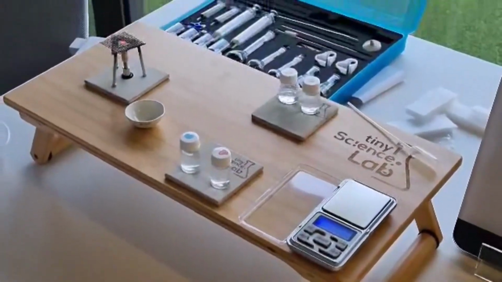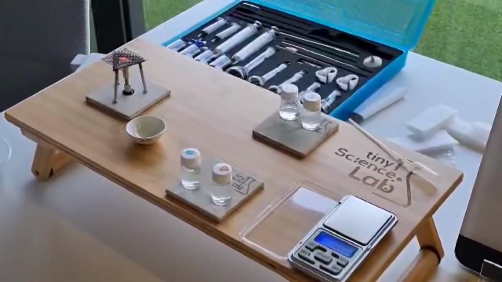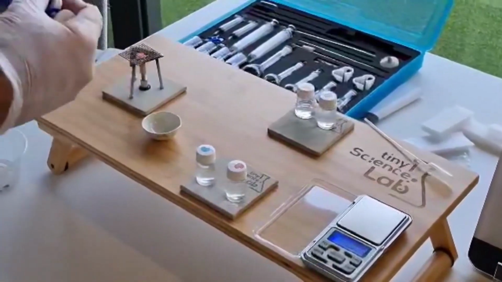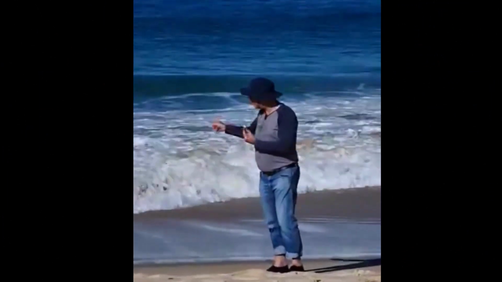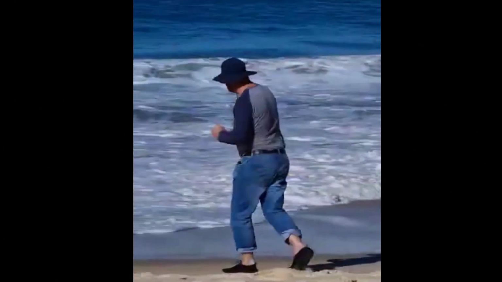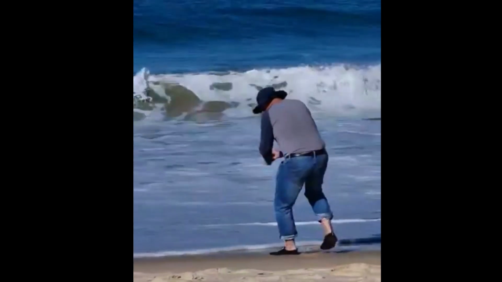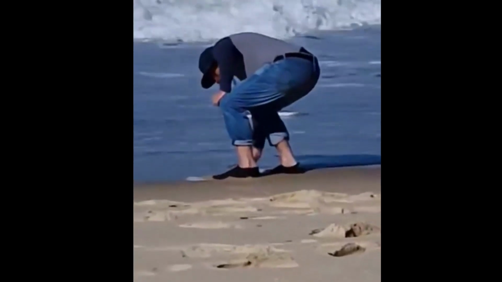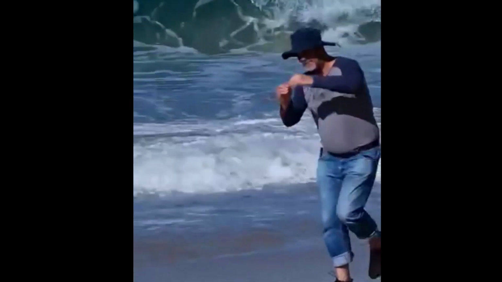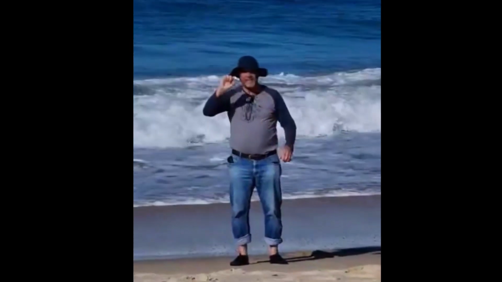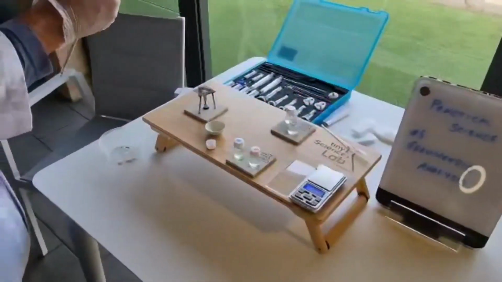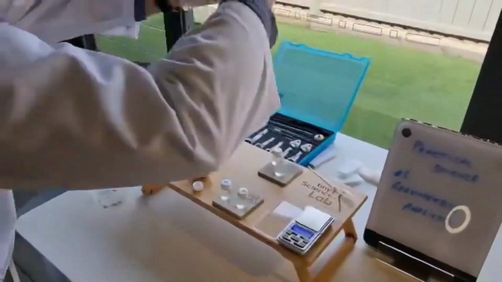So our first sample is going to come from Zenith Beach. Zenith is the green. Okay, so what we're going to do first of all is take a little sample of beach water from Zenith Beach. So there's our Zenith sample.